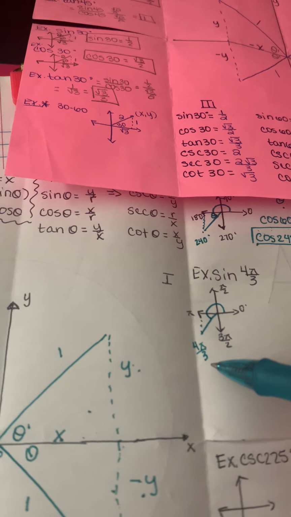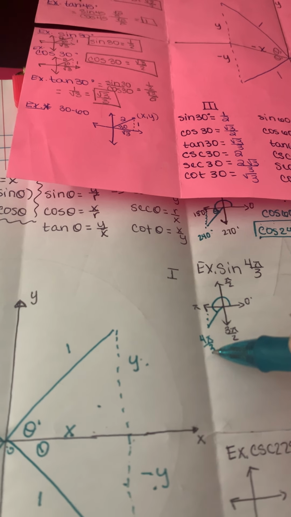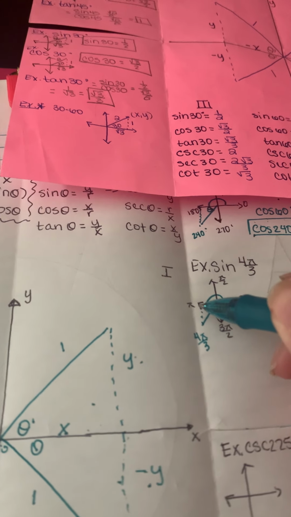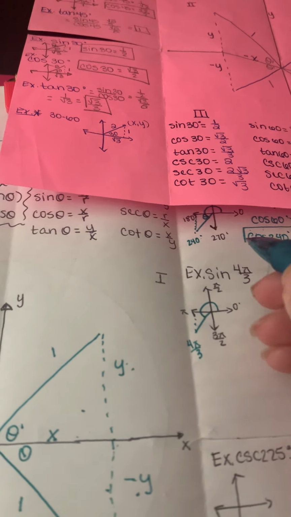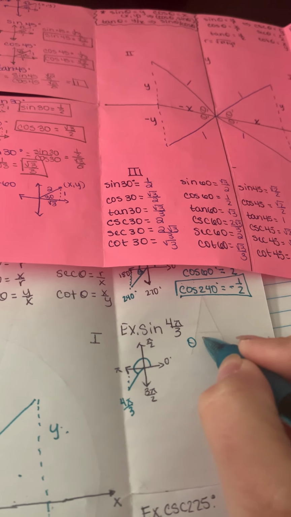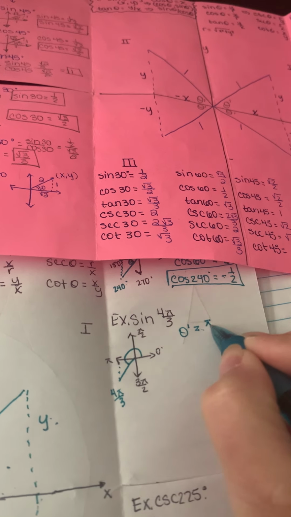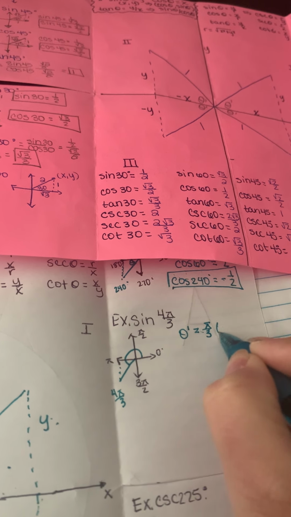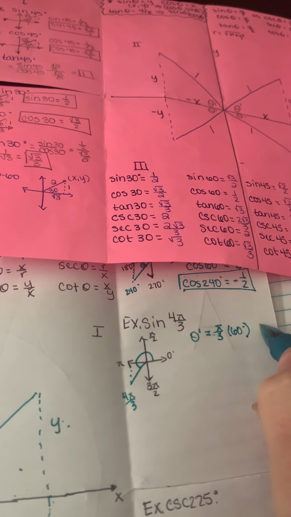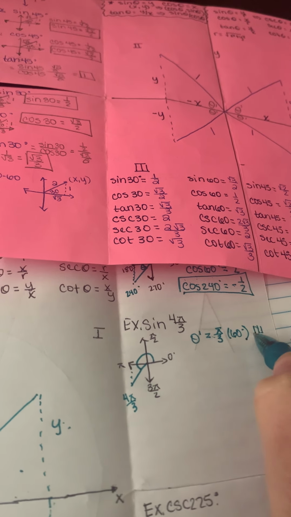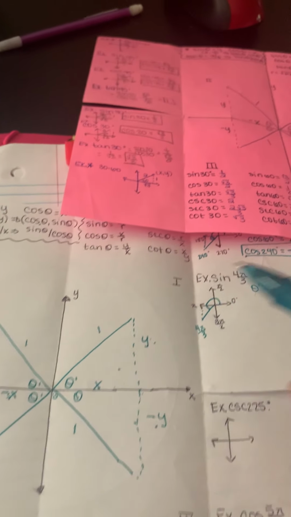Now the next thing I need to do is subtract pi from 4 pi over 3, which is 3 pi over 3, which gives me 1 pi over 3. So theta, my reference angle, is pi over 3, which we should already know is 60 degrees. And this is located in the 3rd quadrant. So I'm dealing with all of 60 degrees, okay?